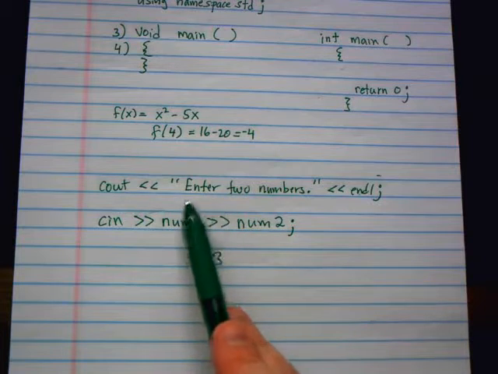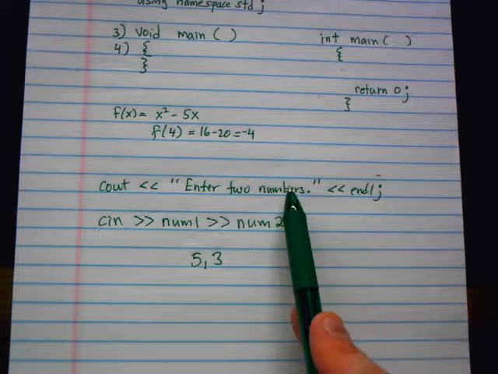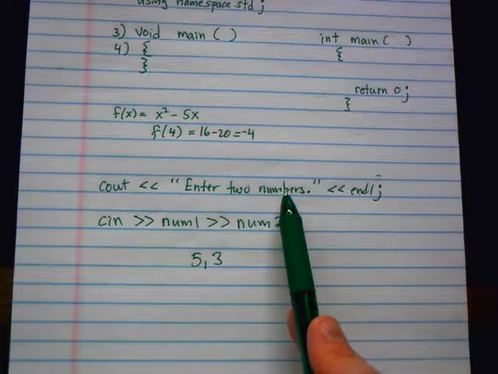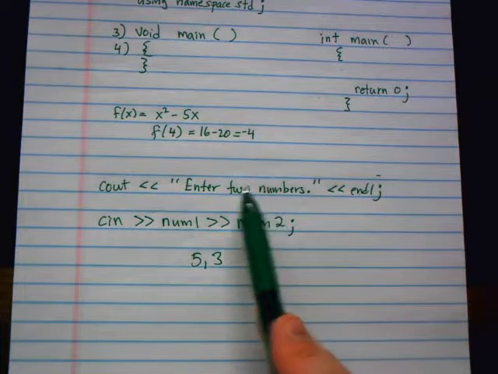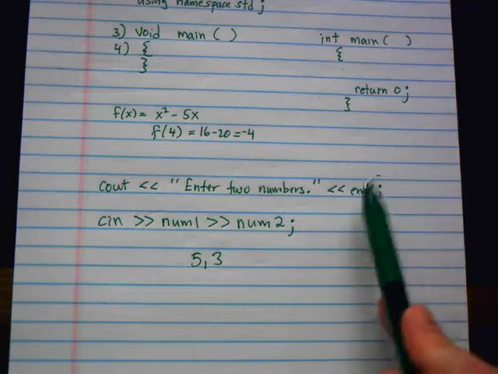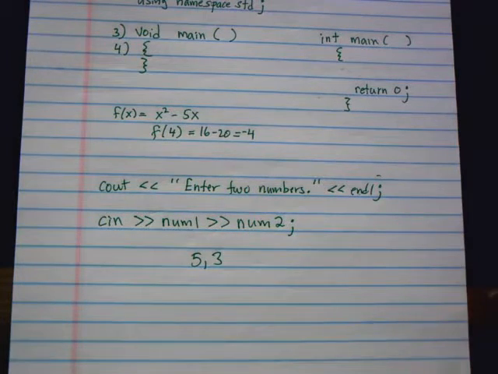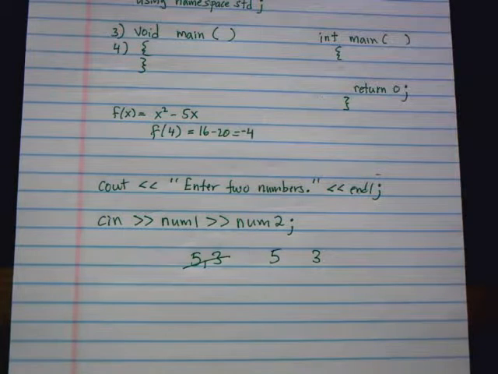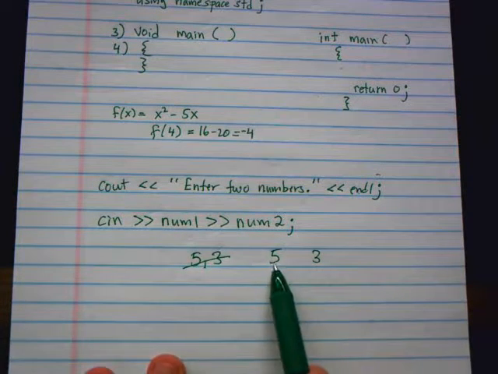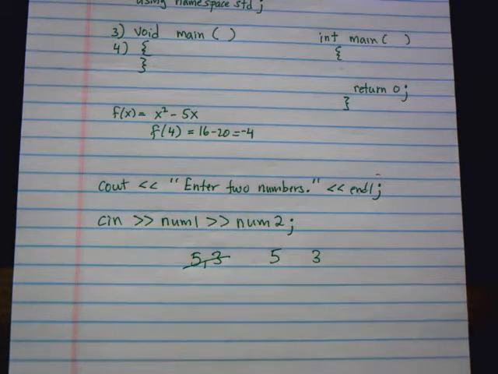So what should you say instead of just enter two numbers? One thing that would work would be to leave a space in between. So you could say enter two numbers, put a space between them. Cin ignores spaces. So if I typed in 5 3, and then hit enter, that would work. It would say num1 is 5, num2 is 3. That would work just fine.